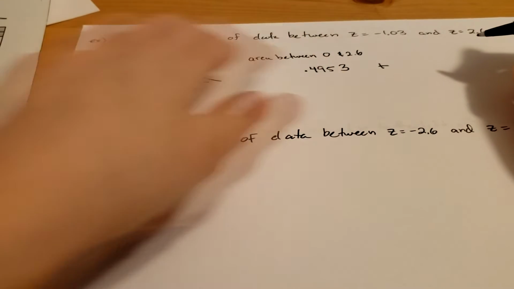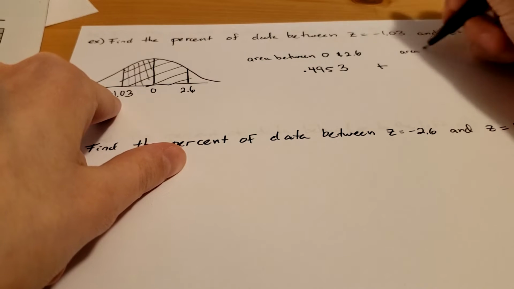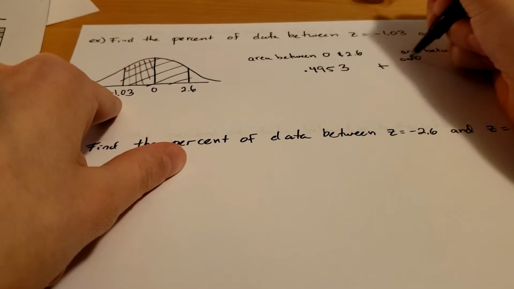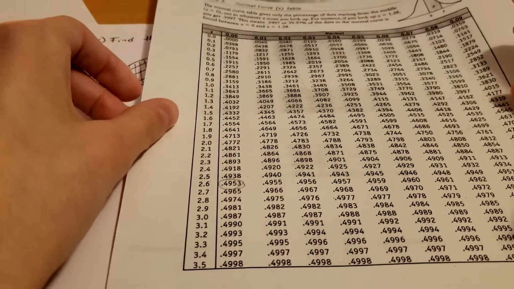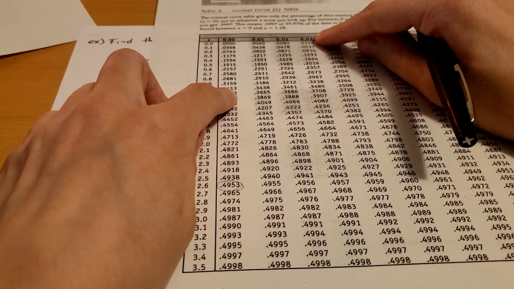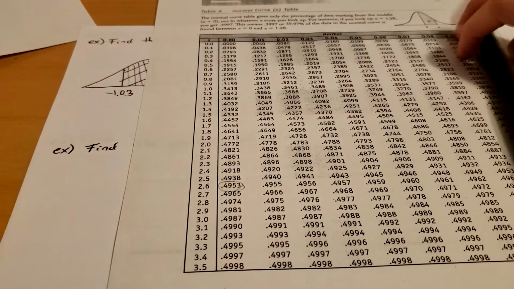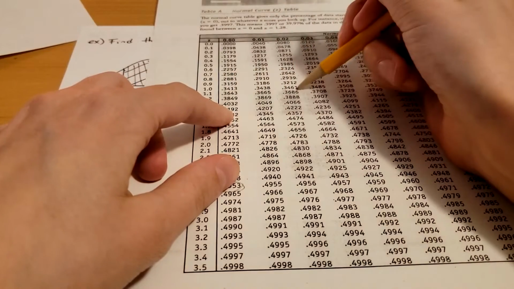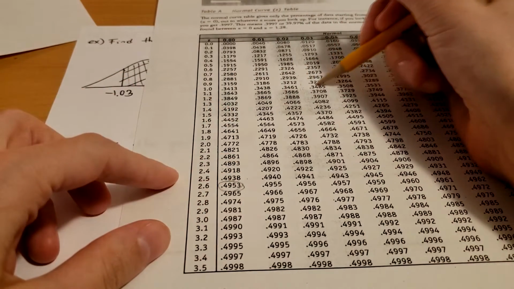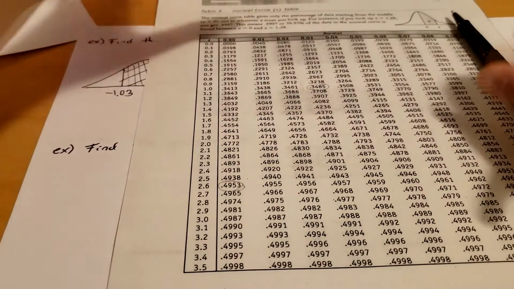Now we're going to add this to the area between 0 and negative 1.03. For that area, we're now going to look for 1.0, which is right here, and then go over to 0.03. We put those together. We have 1.03, and then we want to move down. Okay, so we have this one. So that's 0.3485.